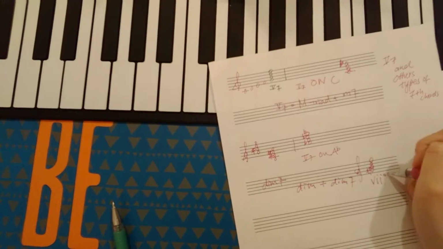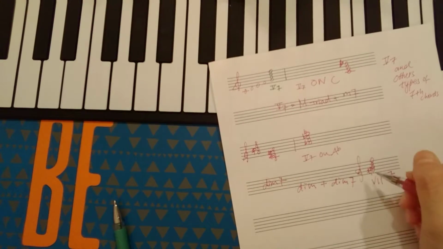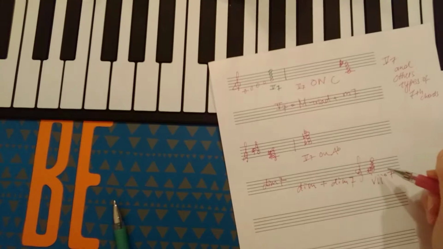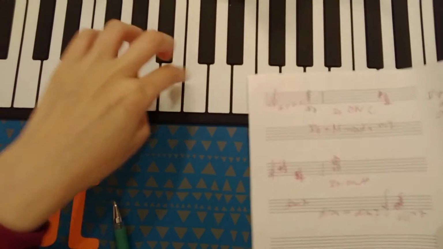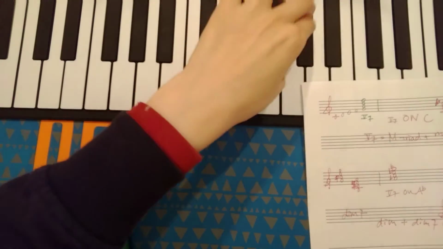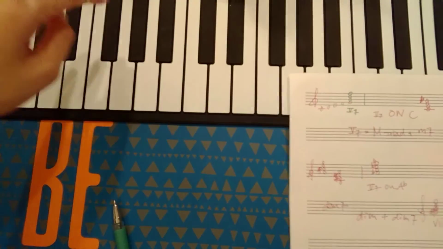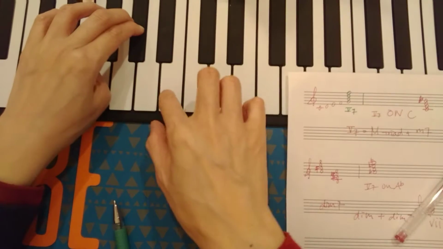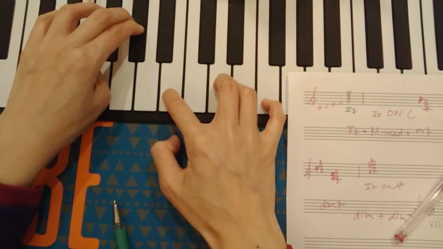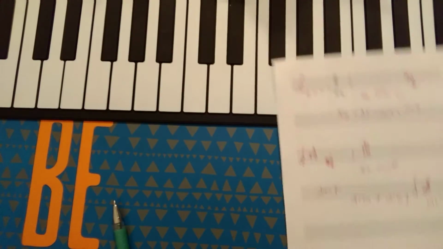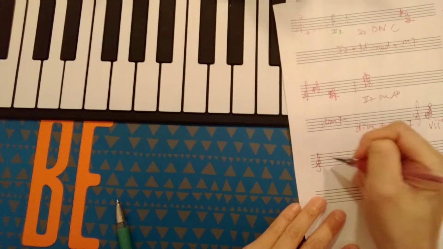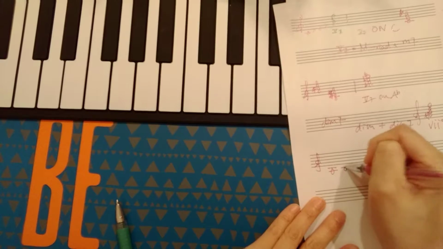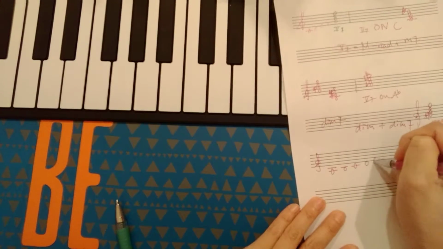I used that example because that's from A minor. A, B, C, D, E, F, G sharp. Let's move it down an octave. G sharp, E, D, F. That's a fully diminished 7th chord. And it's built on top of the 7th note of a harmonic minor scale.